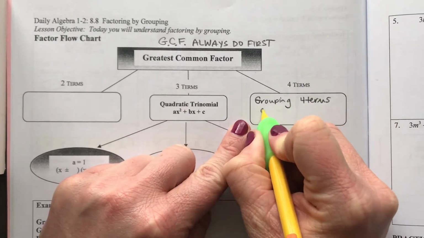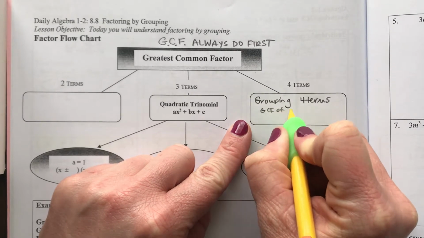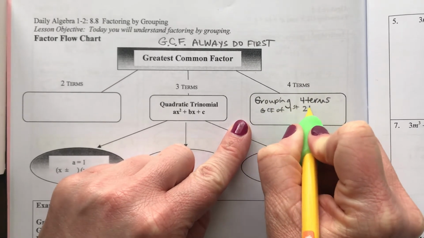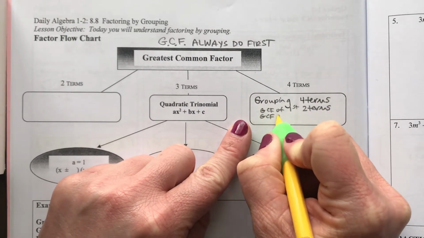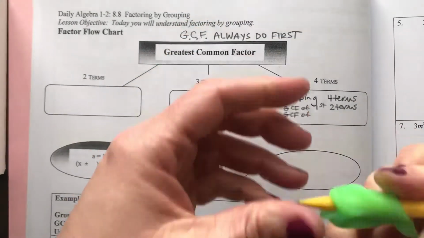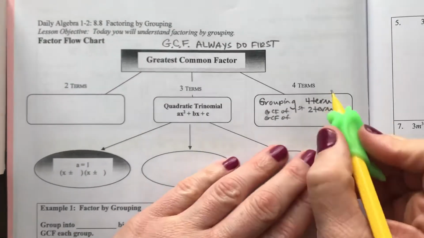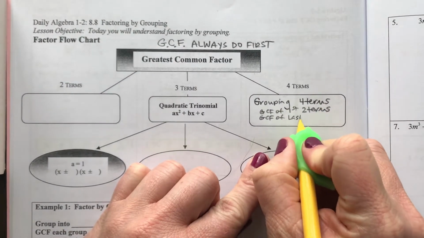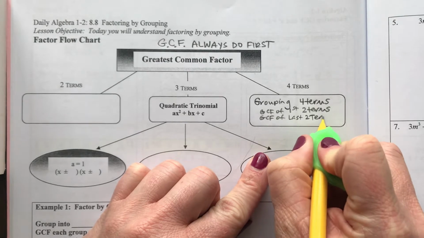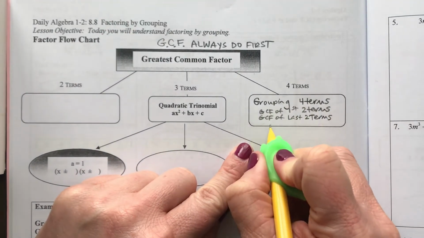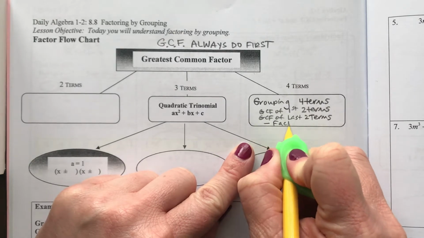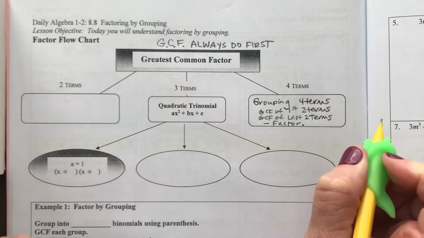And so what you're going to do is take the GCF of the first 2 terms and the GCF of the last 2 terms, and then you're going to see your factors are the same, and then I'm going to put a factor here, and I'll show you what that looks like.